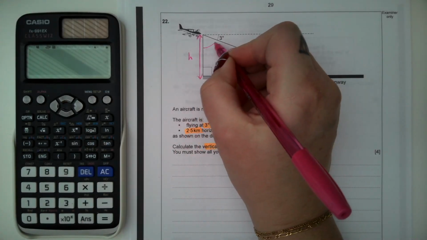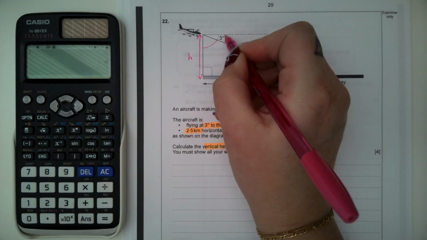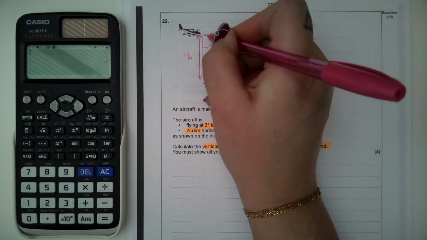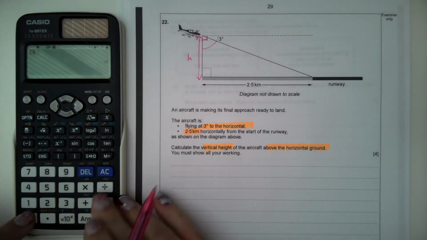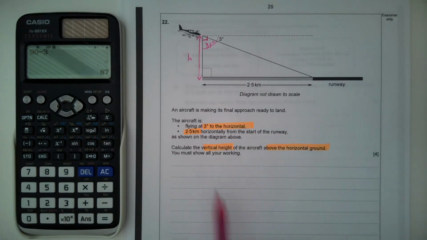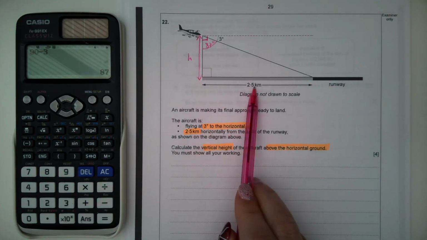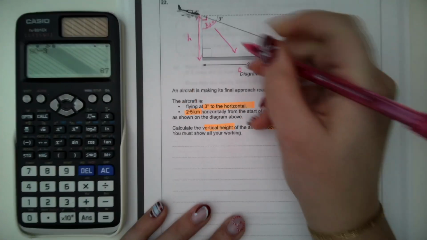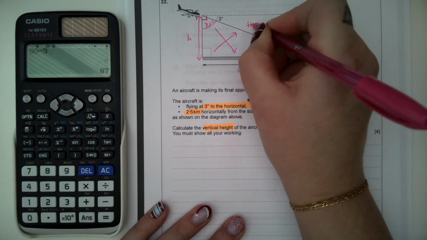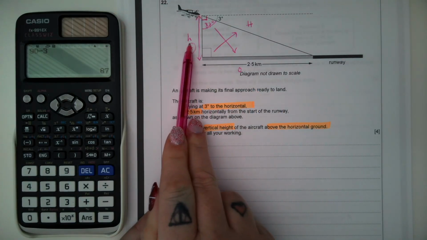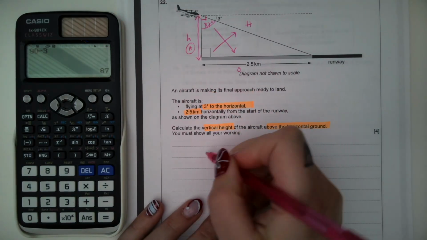Well, I'm going to find this angle because they've told us that the angle with the aircraft and the horizontal is 3 degrees. This is a right angle, so 90 subtract 3 tells us that this angle here is 87 degrees. So we have an 87 degree angle and a 2.5 kilometre length. So let's label our triangle. So this is the opposite, this is the hypotenuse, so the H must be the adjacent. So we're looking for the adjacent and we've got the opposite.